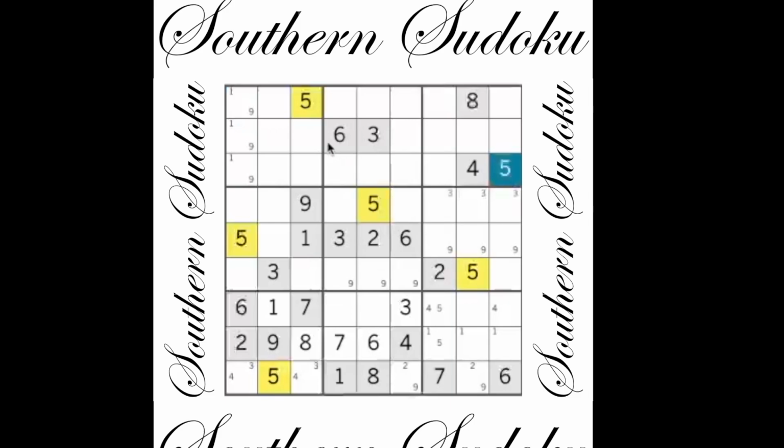A 5 here and a 5 here. That one has to be a 5. 5 here and a 5 here means this has to be a 5. That means the 5 has to be here. And that's all the 5s.